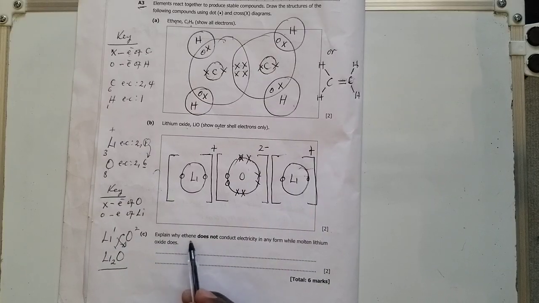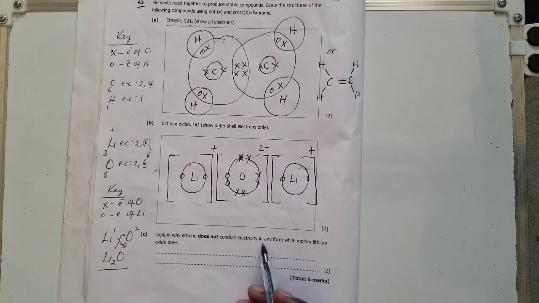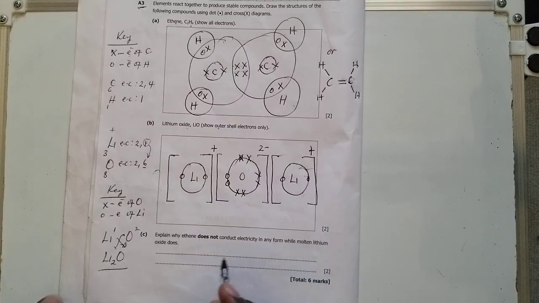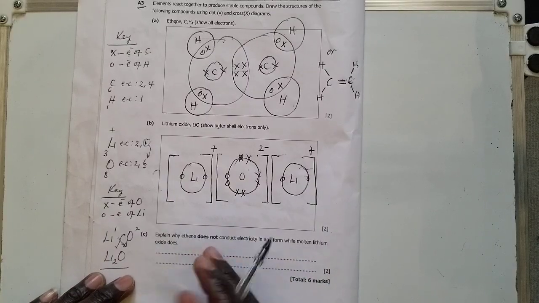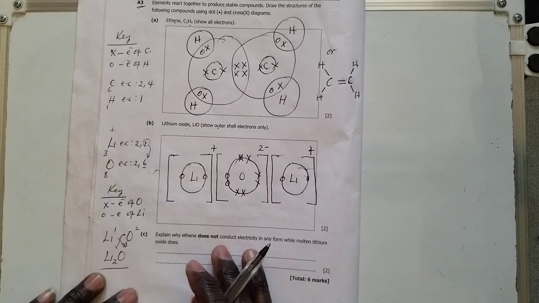Then C says, explain why ethene does not conduct electricity in any form while molten lithium oxide does. So they want to know why it does not conduct electricity.